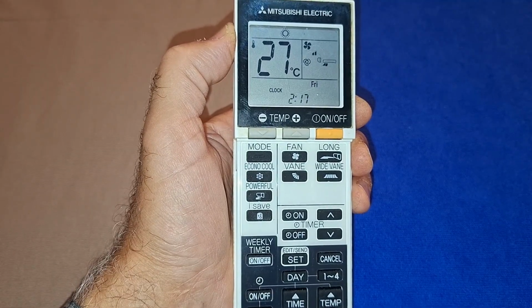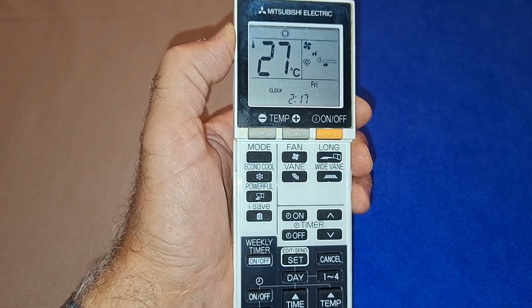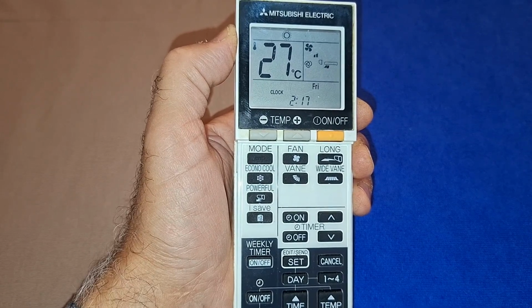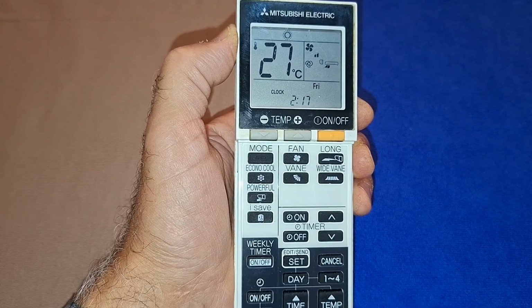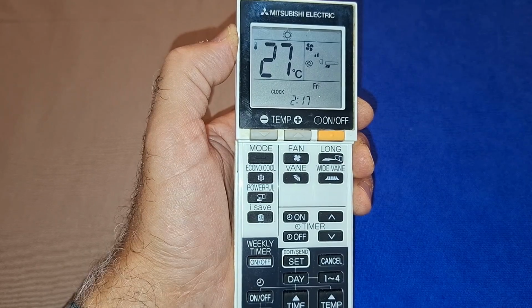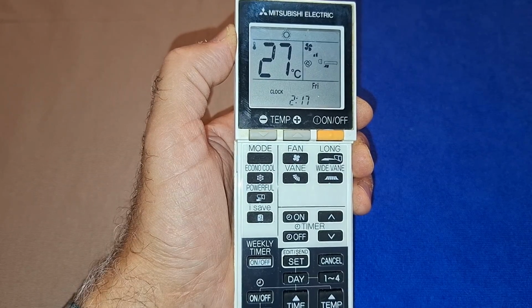In heating mode, we set the temperature above 26 degrees Celsius. In general, setting the temperature to 24 degrees Celsius in both cooling and heating modes is more suitable for those who want to save electricity.